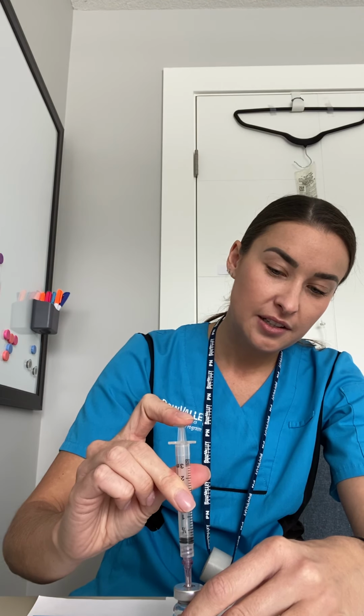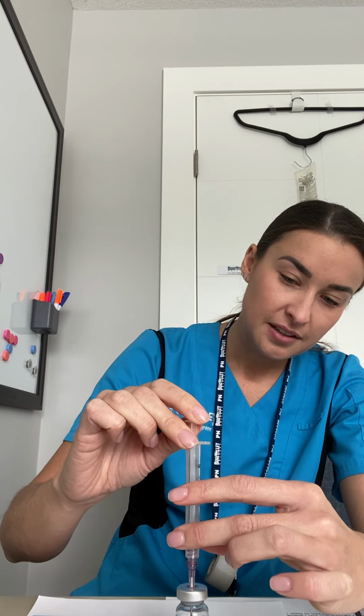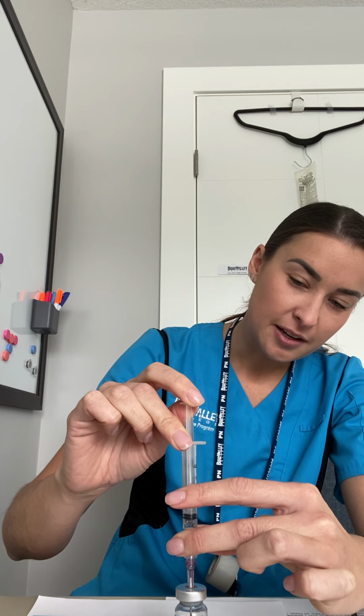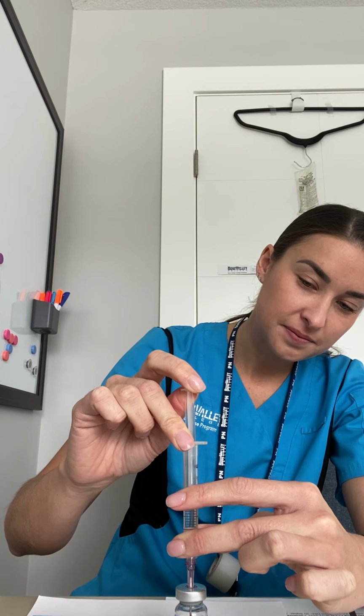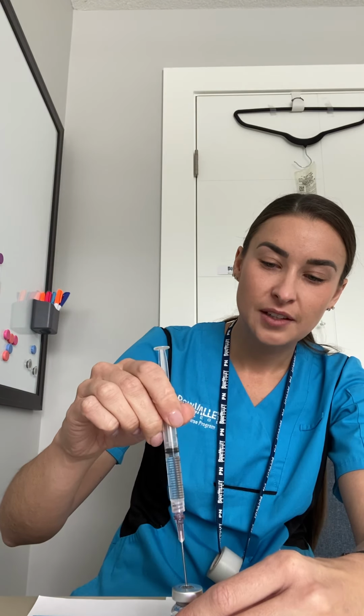Push the air in, and then we will also expel that amount as well here. Okay. So we have the medication drawn up here. We just want to put all the bubbles to the top here. Perfect. And then we're just going to expel the excess medication, I guess you would say. We don't want it dripping back down the needle, so keep it on an angle here. We want 1 ml.